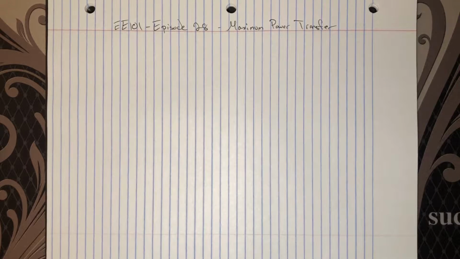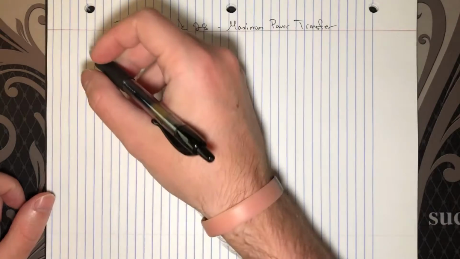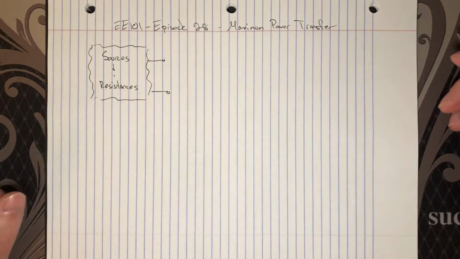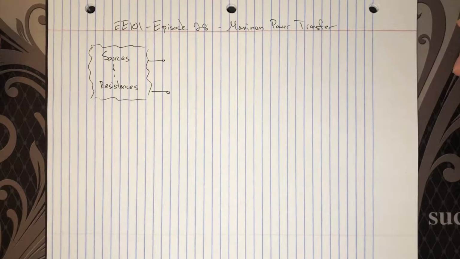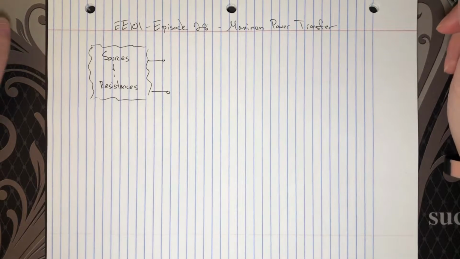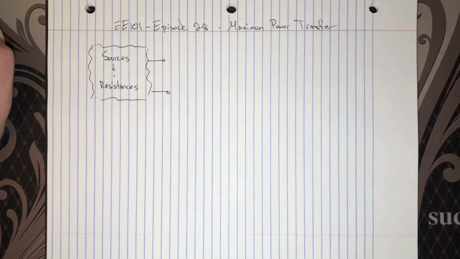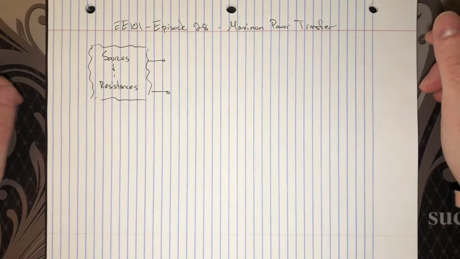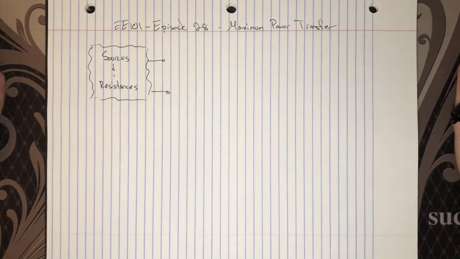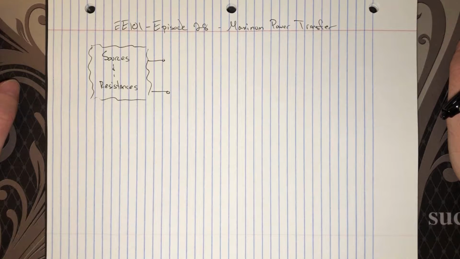Today we're talking about maximum power transfer. Let me explain. Let me draw our famous squiggly box. All right, with all this talk about Thevenin and Norton equivalent circuits, modeling circuits, this is the perfect time to start talking about maximum power transfer. So let me pose the question to you. Given a source, what load can we attach to extract maximum power?